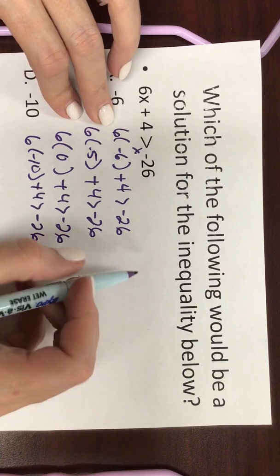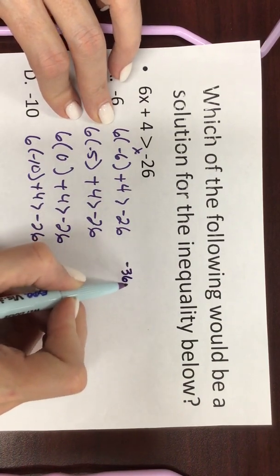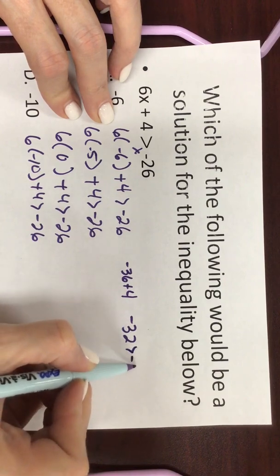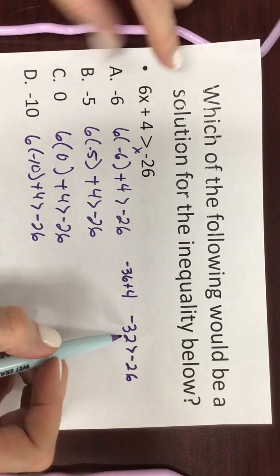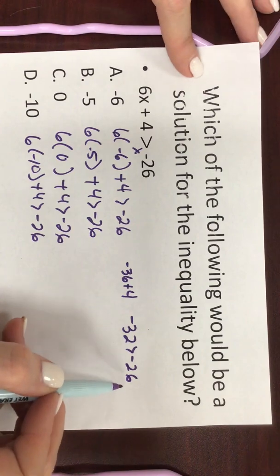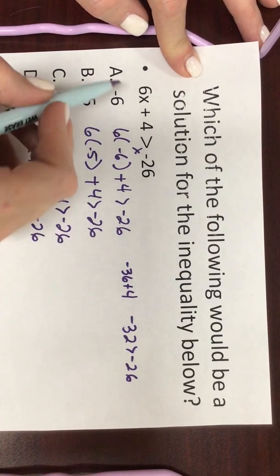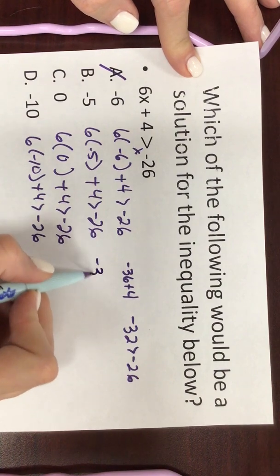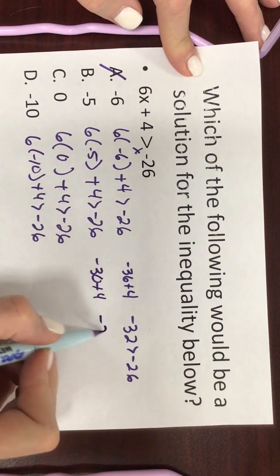So 6 times negative 6 gives you negative 36 plus 4, so that gives you negative 32. Is negative 32 greater than negative 26? That's a no. So that one has to go. It's not going to work. This one right here would be negative 30 plus 4. That gives you negative 26.